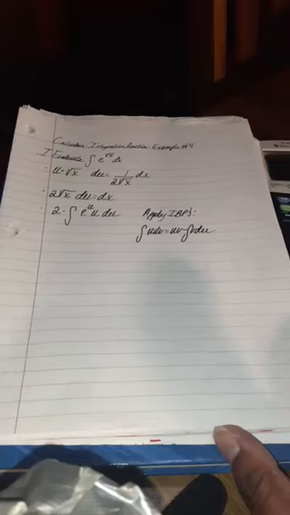So to do that, we'll have to apply integration by parts because we have a product of 2 different functions. So remember, the integration by parts formula is the integral of u dv is equal to uv minus the integral of v du. We just get that from the product rule.